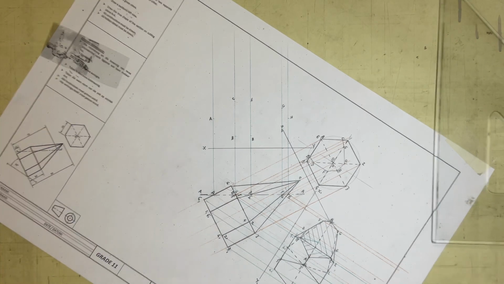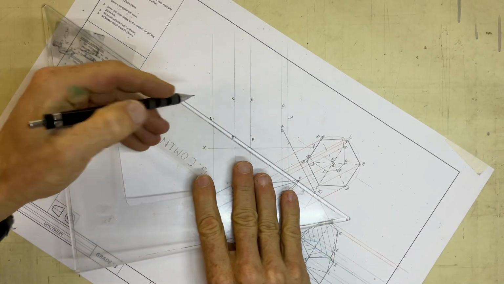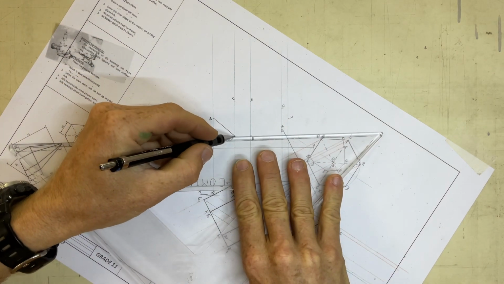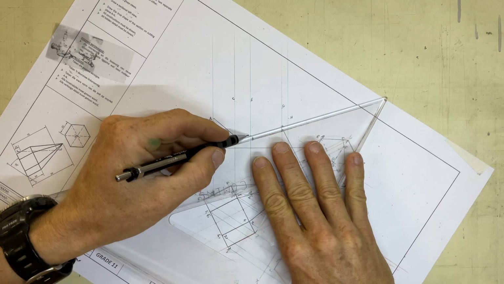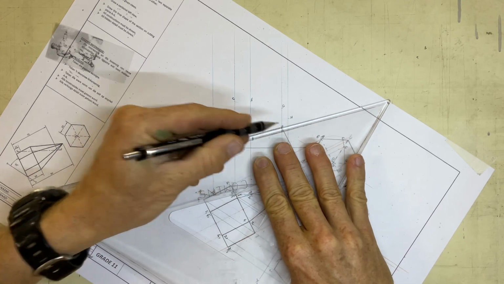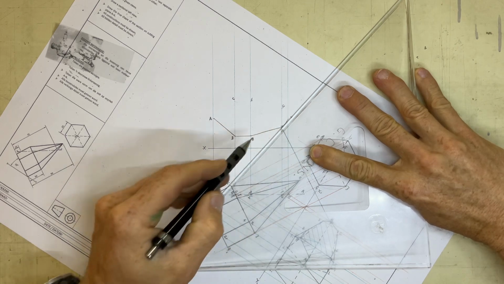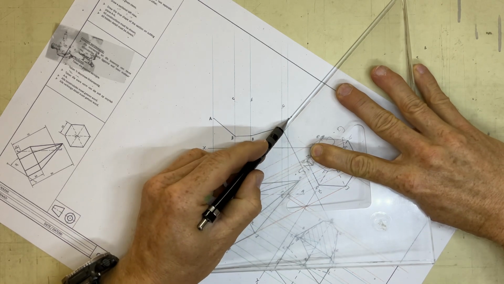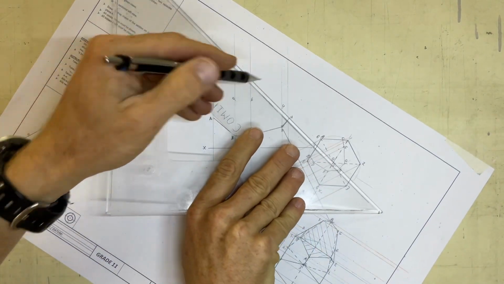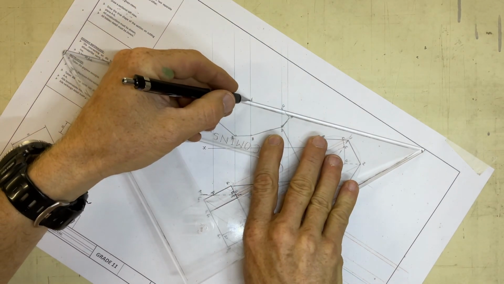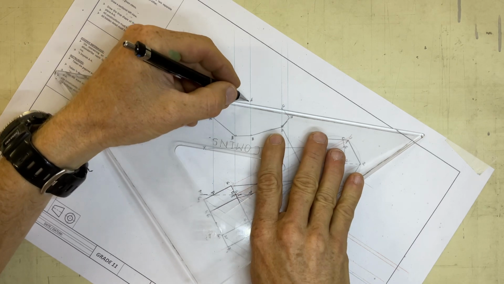Right, once you've got that, you can now draw lines going from there to there, from there to there, from there to there, from there going up to there. Whoopsie, that was terrible. Sorry, I'm at a very awkward angle with this. Let's just find that point.